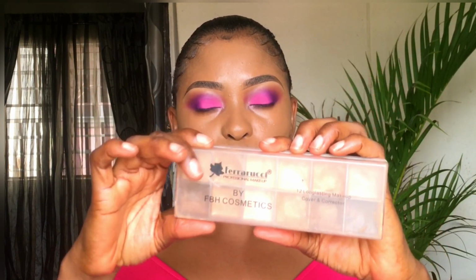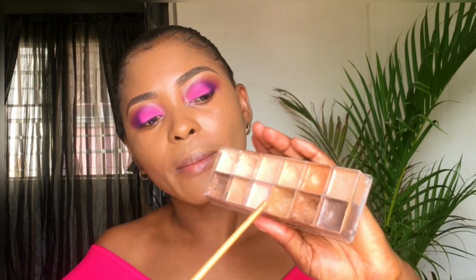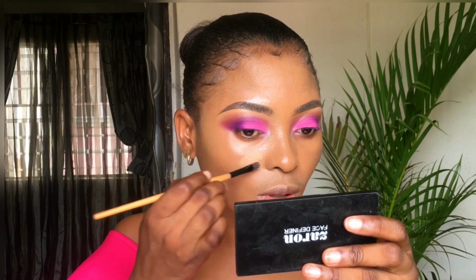From the Ferrarusi concealer palette, I'm going to be using this to highlight my under eye. So I'll be going in with this. I'll be taking this shade and this here to highlight underneath my eyes, my jawline.